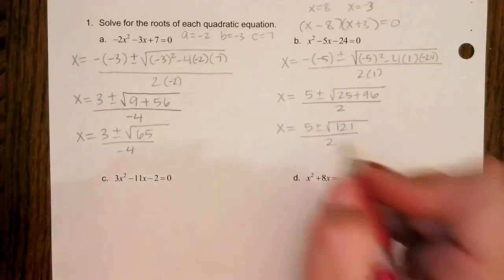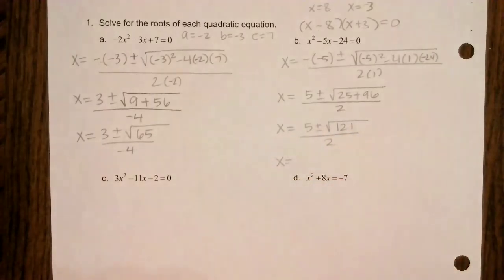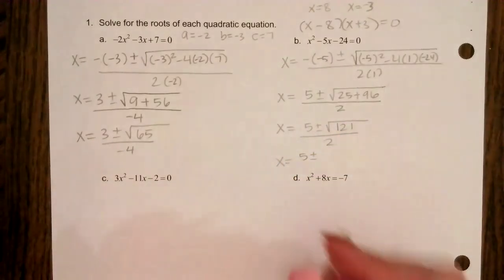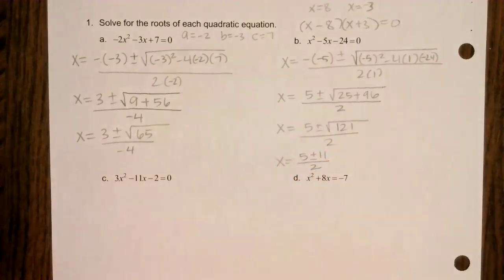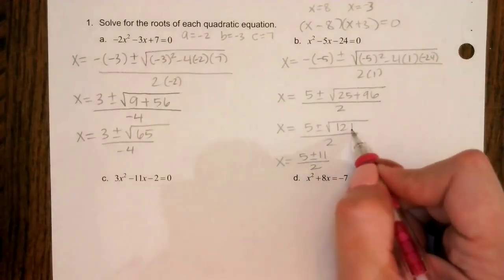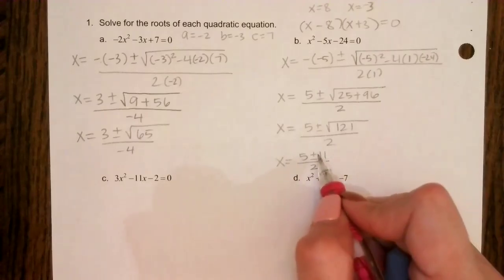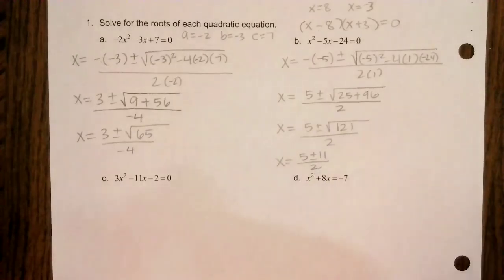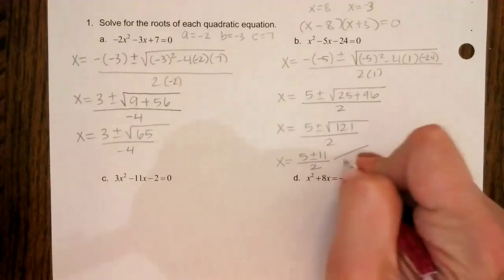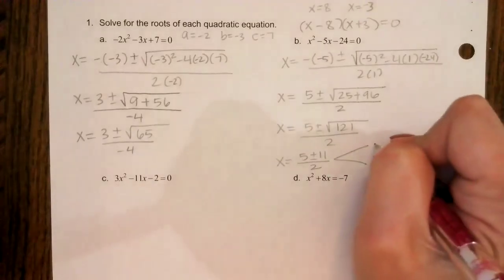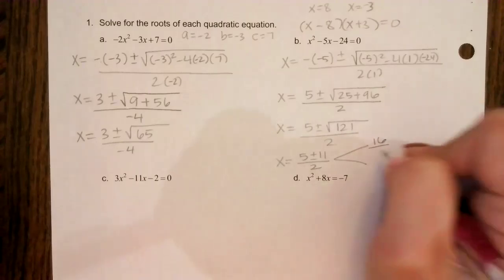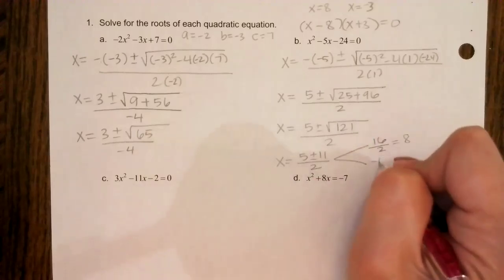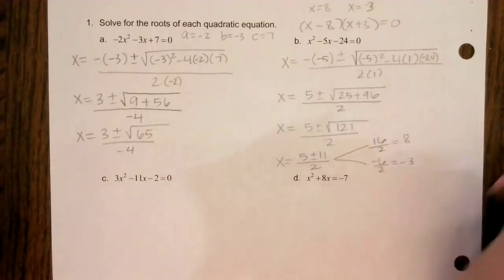Now we do know this right here. The square root of 121 can be simplified. It is 11. So we're going to do 5 plus or minus 11 over 2. Once I take the square root of 121, there's no more square root here. That's a mistake I see a lot of students do, is put that square root there, but we've taken the square root of 121. That's what gave me 11, so there should be no square root there. Now we can break this up into two parts. So 5 plus 11 gives me 16 over 2, which is 8. And then 5 minus 11 gives me negative 6 over 2, which is negative 3.